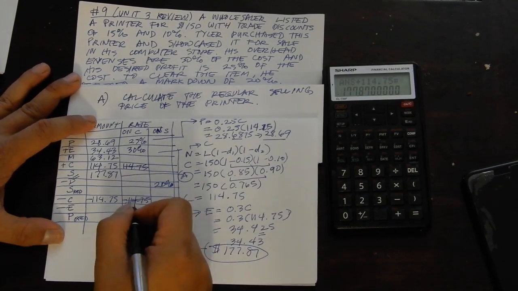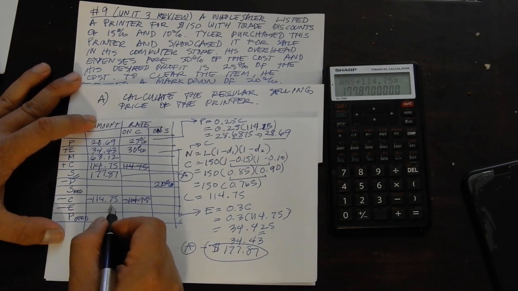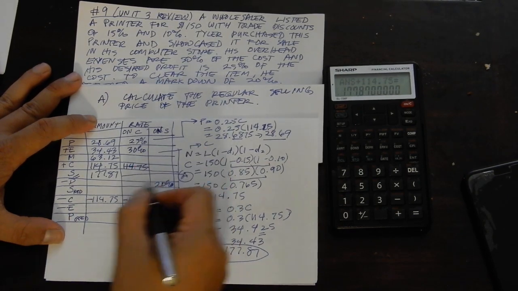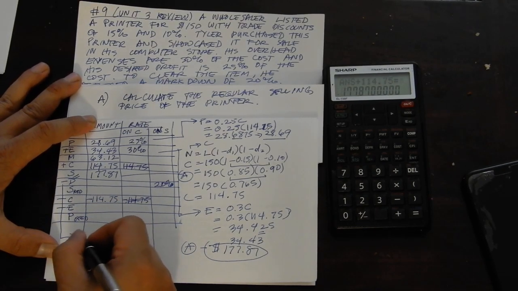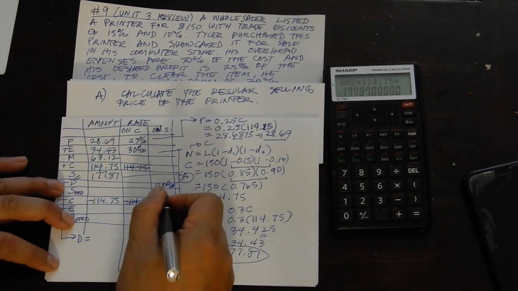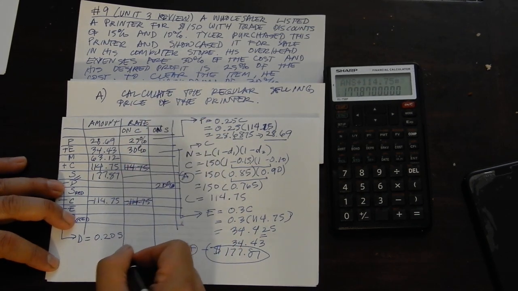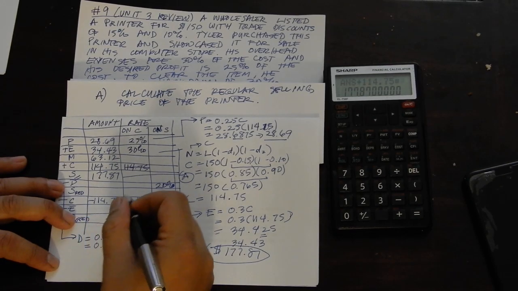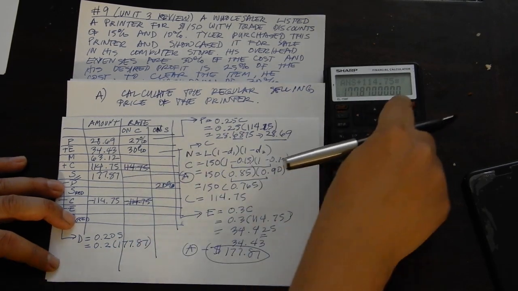Now I need to solve for the markdown, put a dollar value there. I know that the markdown rate is 20%, and that's always on S. So I make another side equation: markdown equals 0.2, 20% of S, and simply plug in S, which I now know is 177.87.